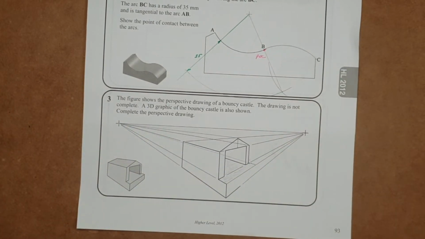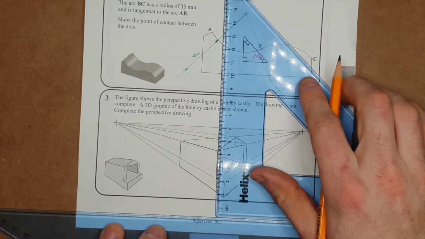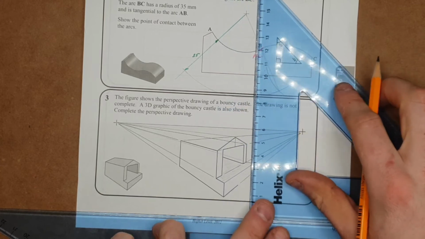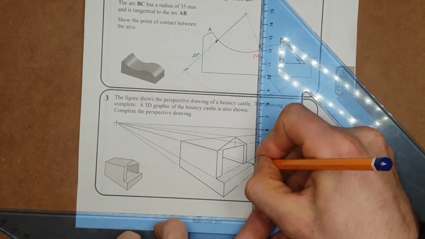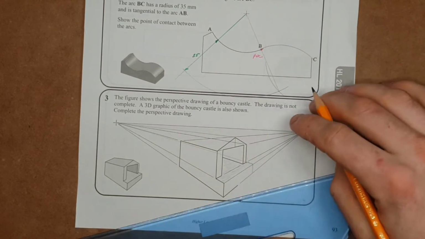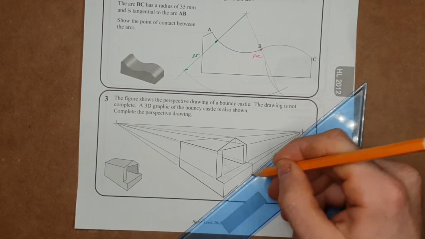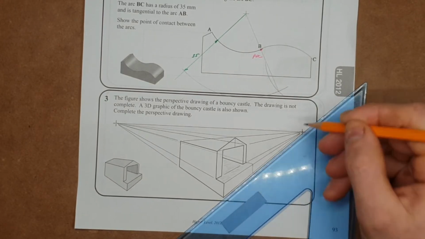I'll use my sliding set squares to set up vertical. Taking a vertical off maybe one of the primary edges. And now I have the front corner of this, whatever it is, a bouncing castle. Heavy into detail.